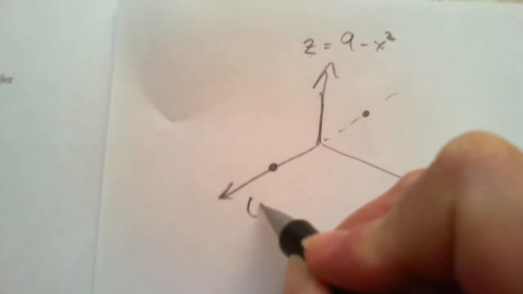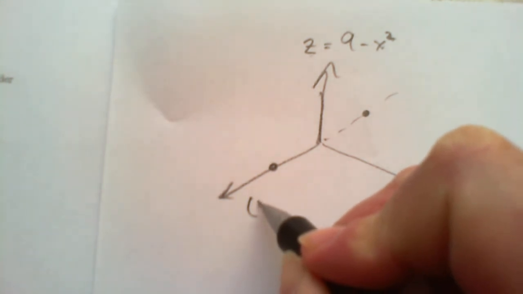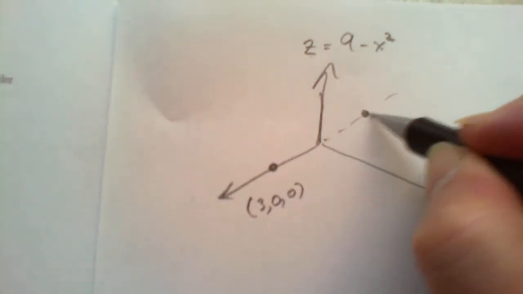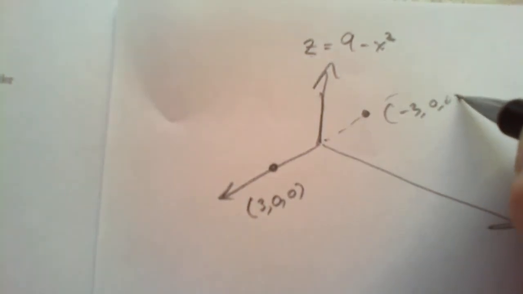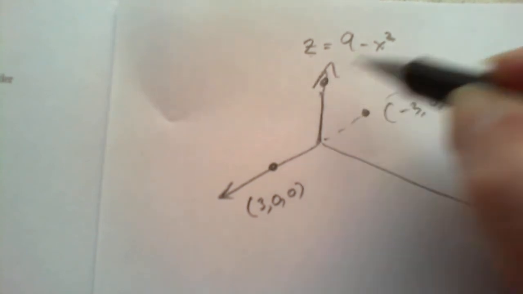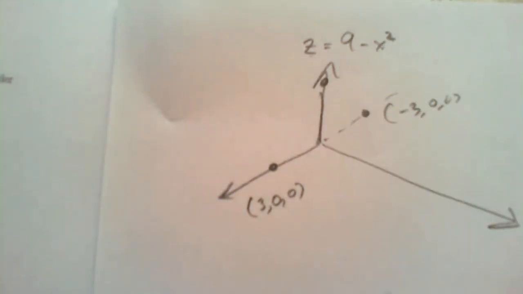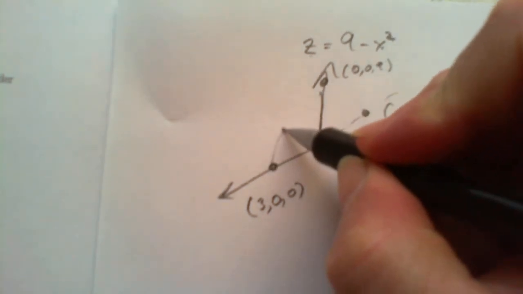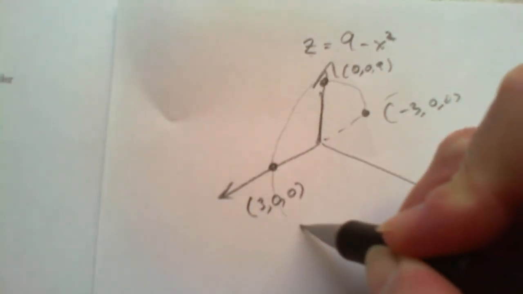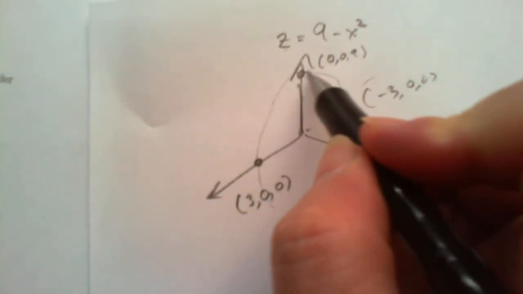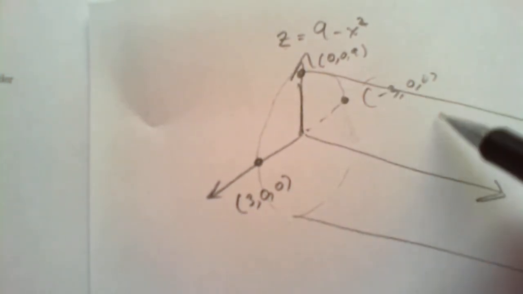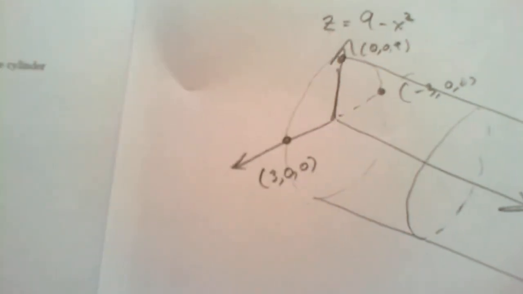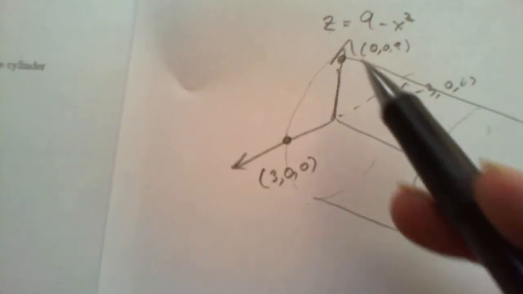So you'd have run out 3, rise 0, up 0. Here -3, 0, 0. Now up to the top. When x is 0, z is 9. So up here you'd have 0, 0, 9. You've got this type of curve here, and the cylinder would be this infinite thing going like that. So that's at least what this function is.